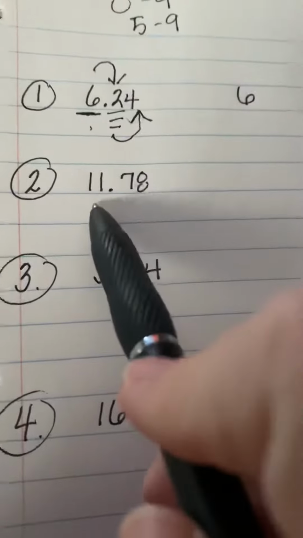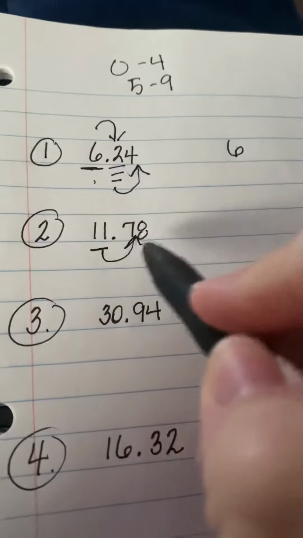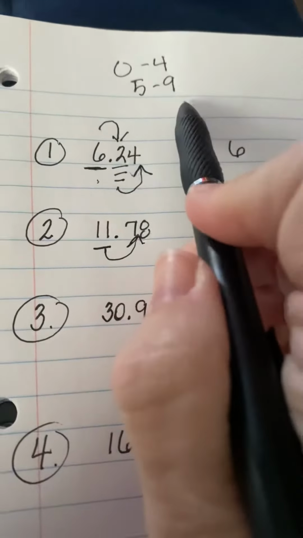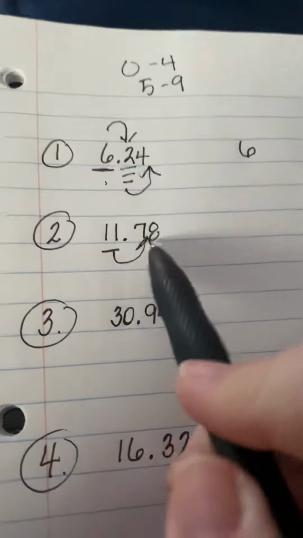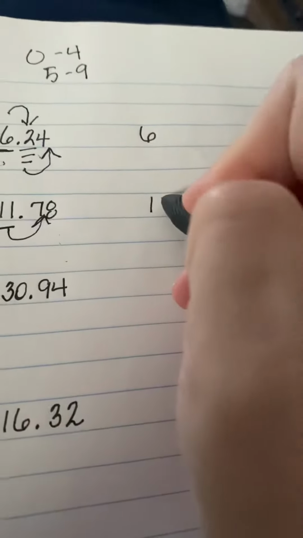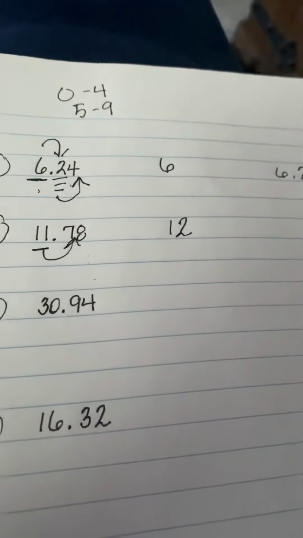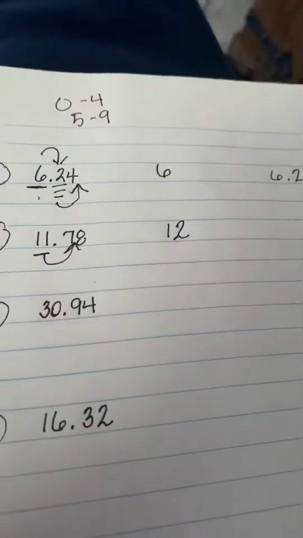We look down, 11.78. I'm going to underline my whole number, 11. I'm going to look next door. 7 falls between 5 and 9. Therefore, this rounded to the nearest whole number would be 12. If you think about it, it's like having $11.78. That would be closer to $12.